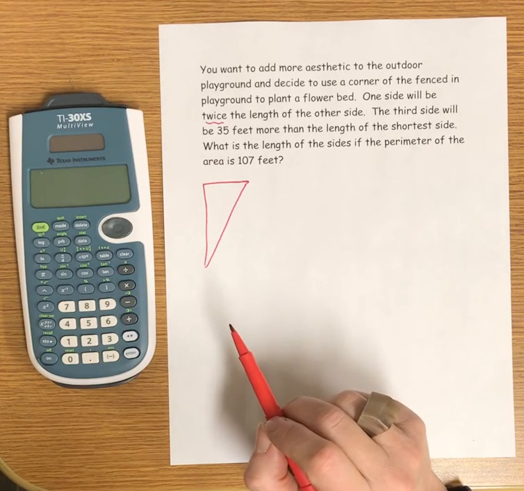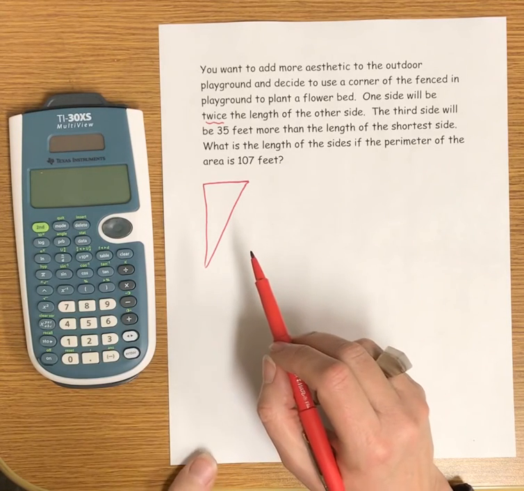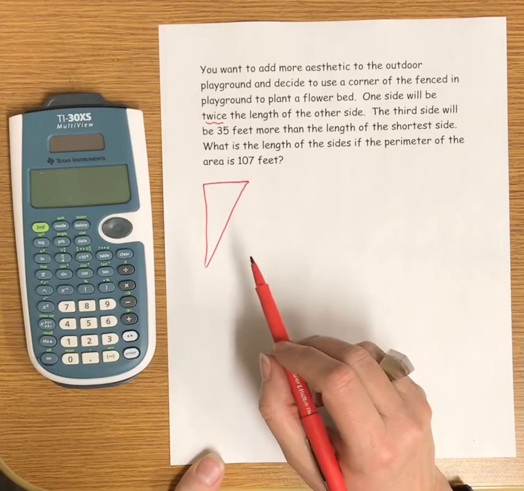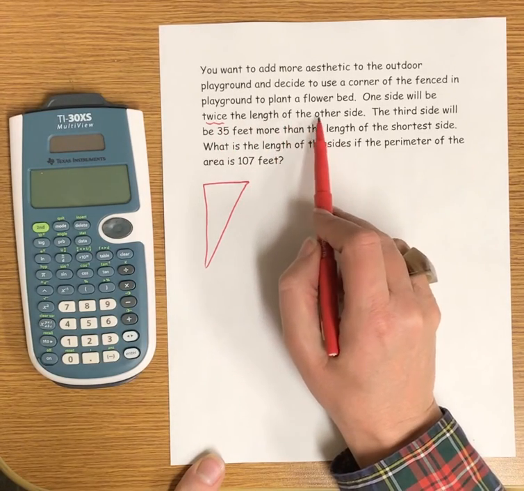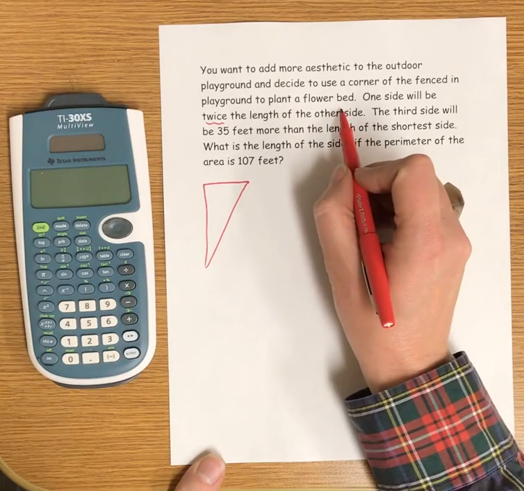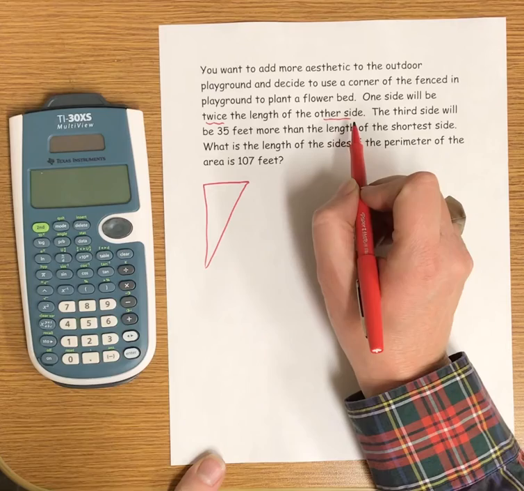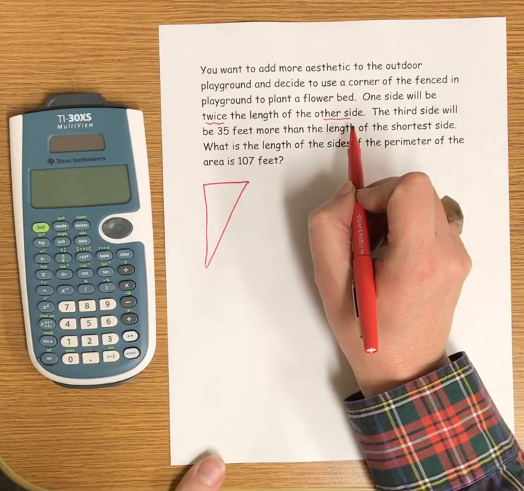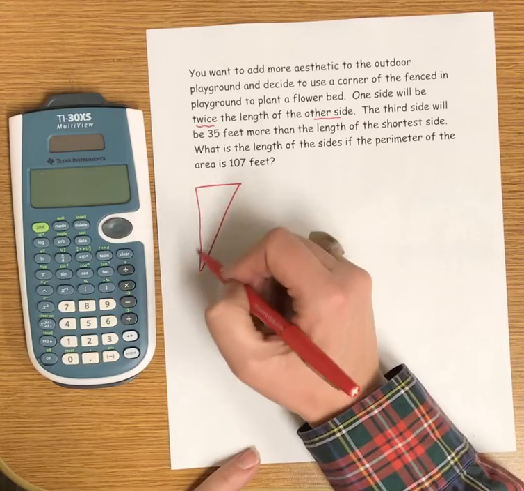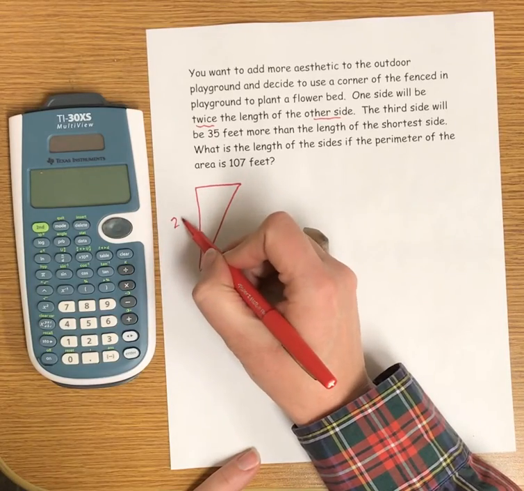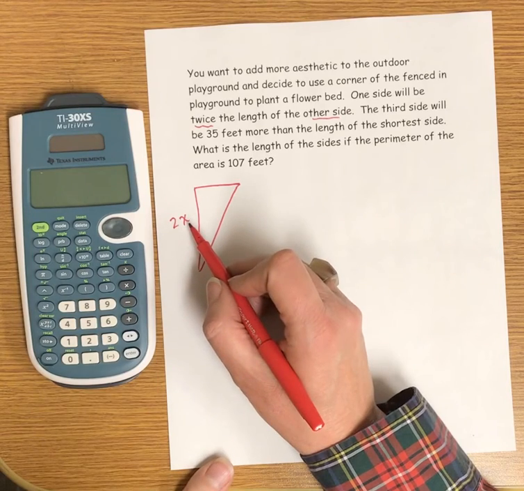Twice is a good translating word. It helps us know that the length of the other side is going to be multiplied by 2. In other words, twice the length of the other side could be represented by 2 times the other side. Since we don't know what the other side is, let's use a variable. Let's call that x. That means this side will be twice the length of the other side, or in other words, 2 times x.